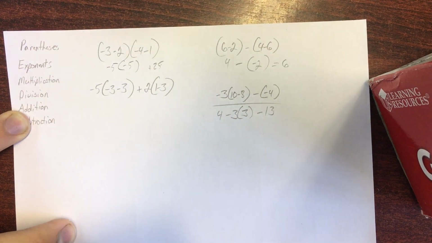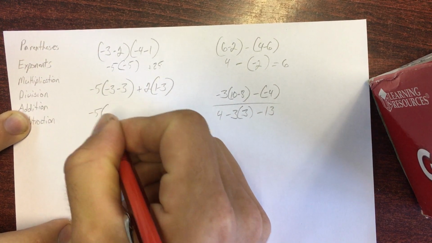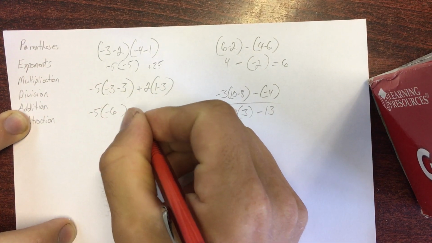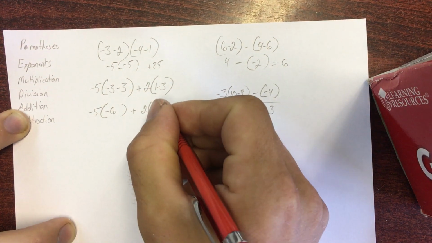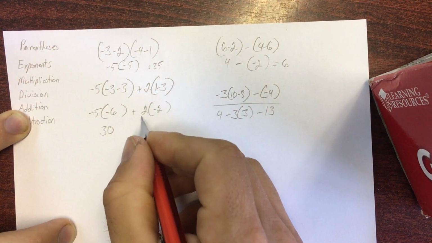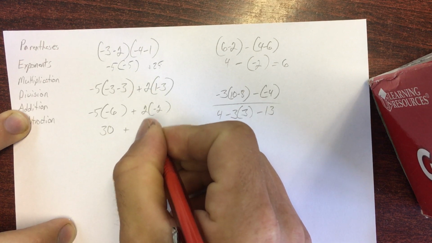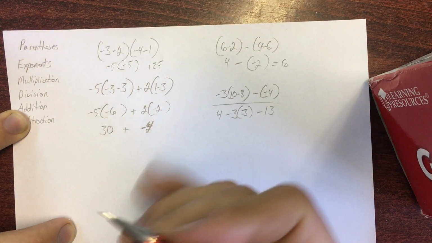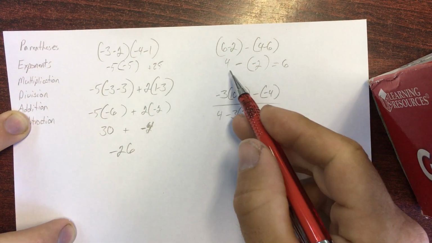Here, negative 3 minus, we're going to solve inside the parentheses first. So negative 3 minus 3, I'm going to copy down the negative 5 times. Negative 3 minus 3 is going to be negative 6. And then plus, and then the 2 times 1 minus 3 is negative 2. Now we need to multiply. Negative 5 times negative 6 is positive 30. And 2 times negative 2 is negative 4, plus negative 4. So 30 plus negative 4, we combine it and we get negative 26.